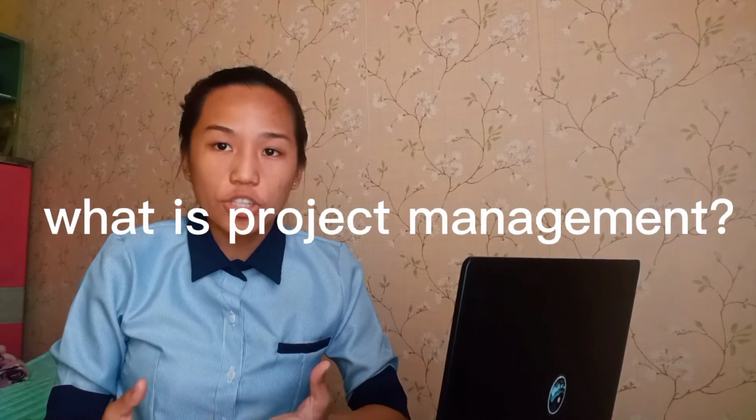What is project management? Project management has a specific goal that should meet the success criteria in a specific time, to achieve project goals within the constraints, usually with project documentation created in the development process.